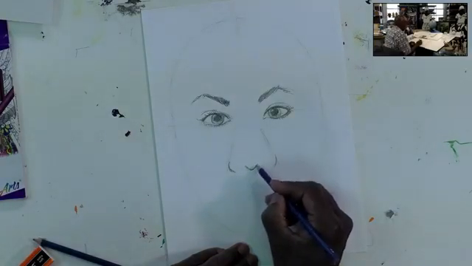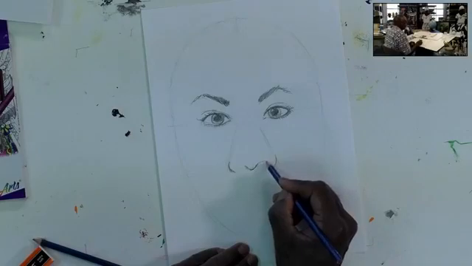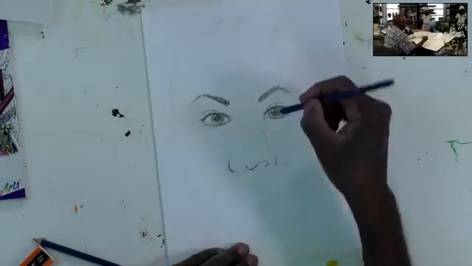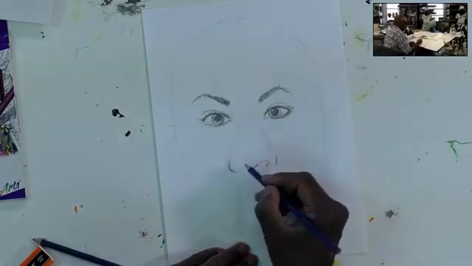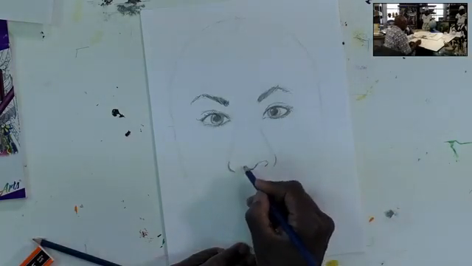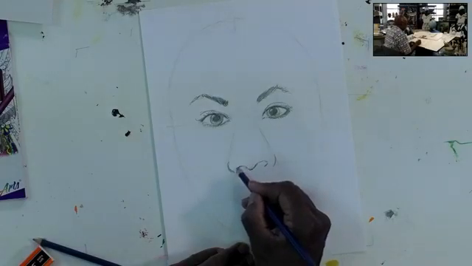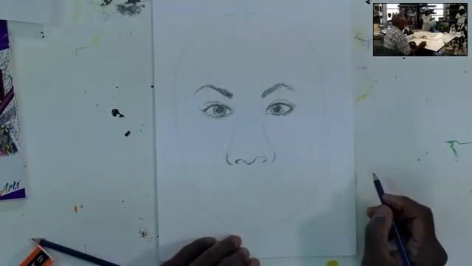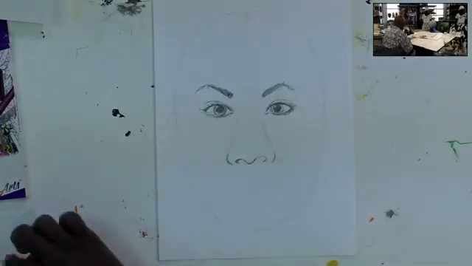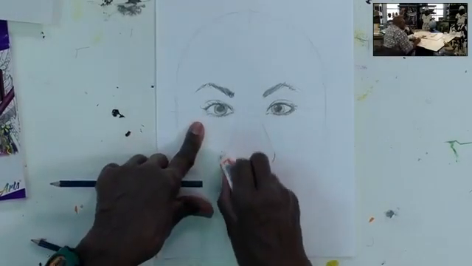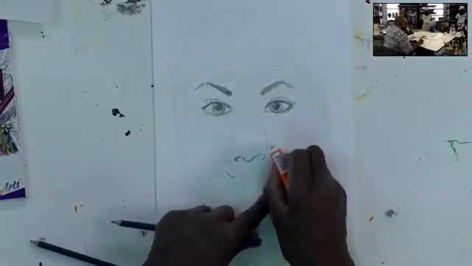And it curves up and around like this. Now I made this nose a little bit too wide, but I don't have to change it, but I'll change it just so that you know you can change things.